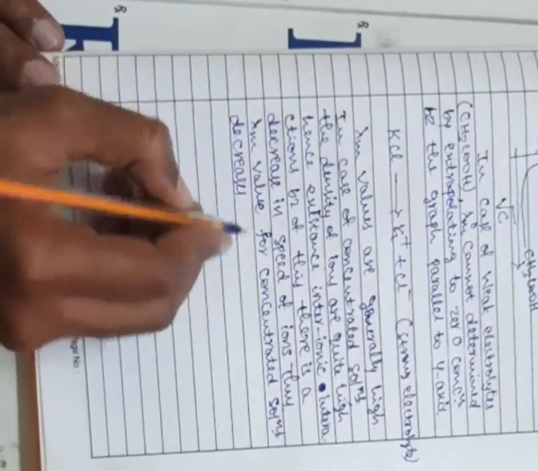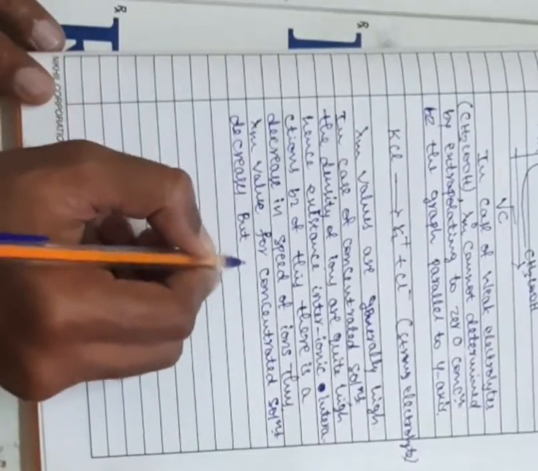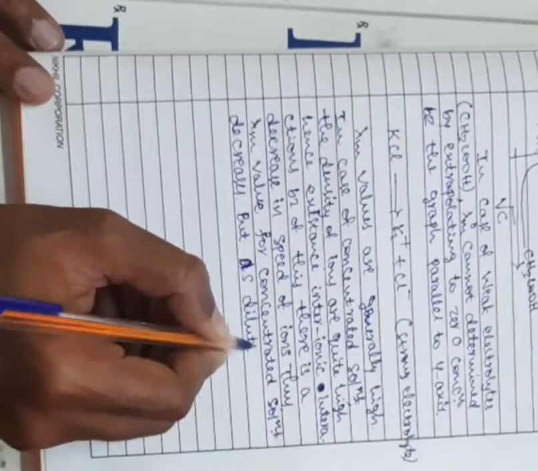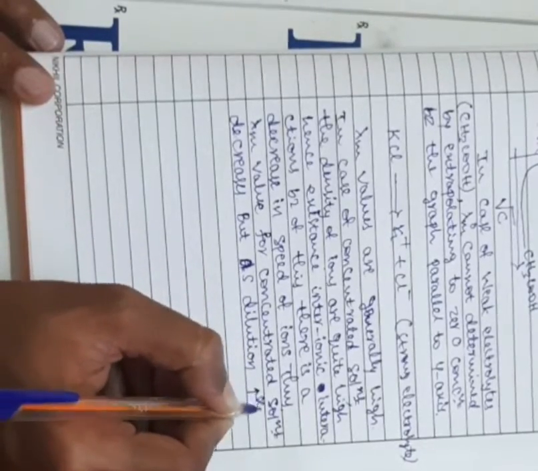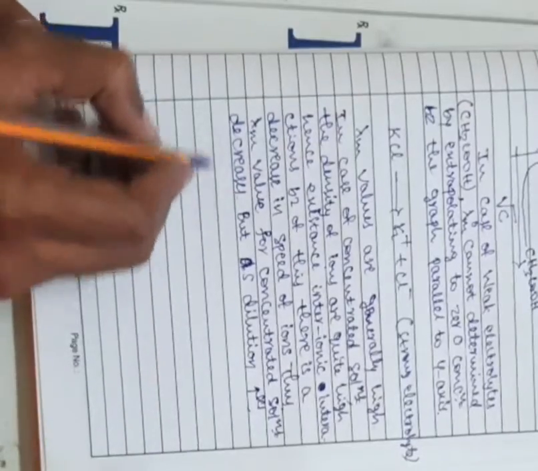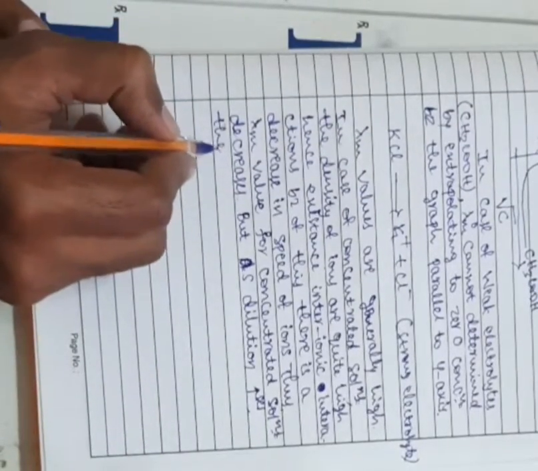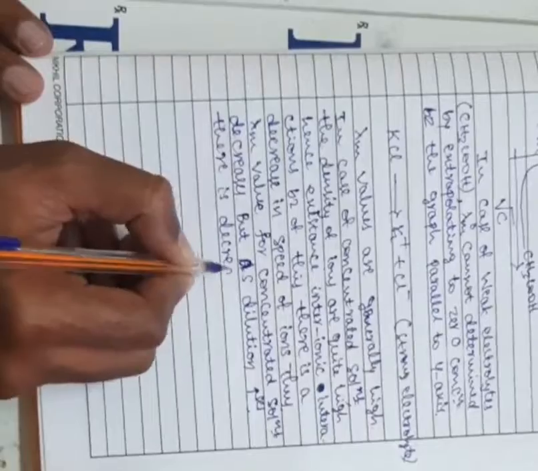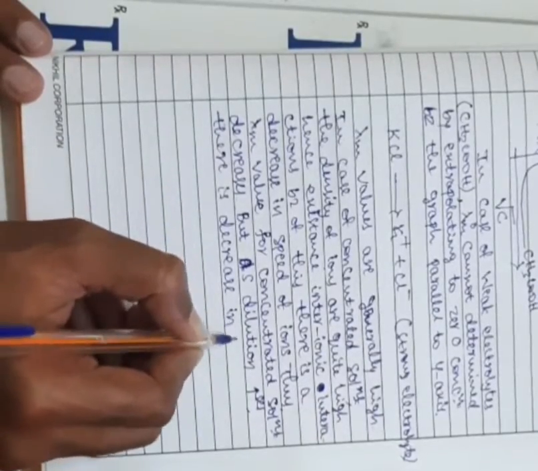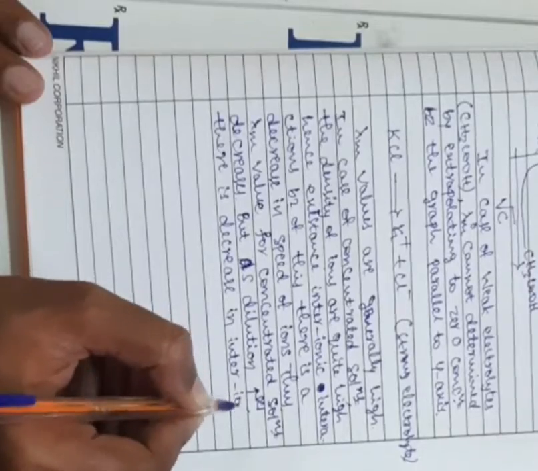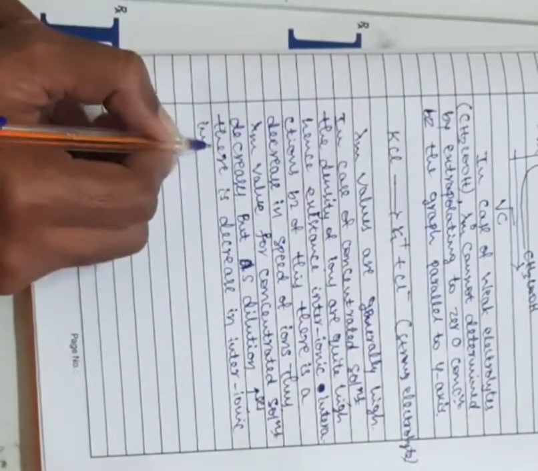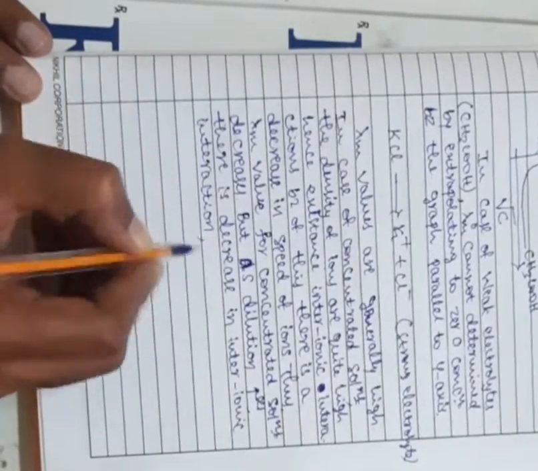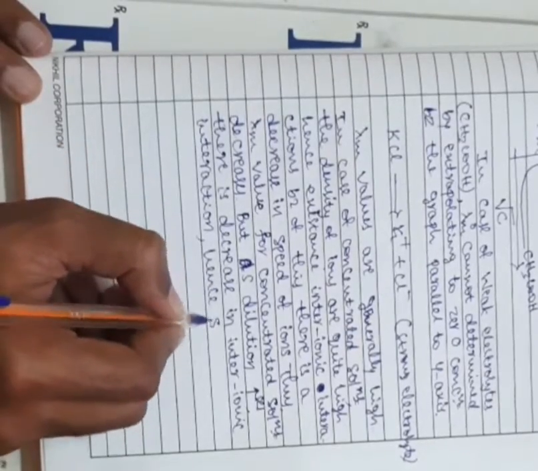But as dilution increases, there is a decrease in interionic interactions, and hence the speed of ions increases.